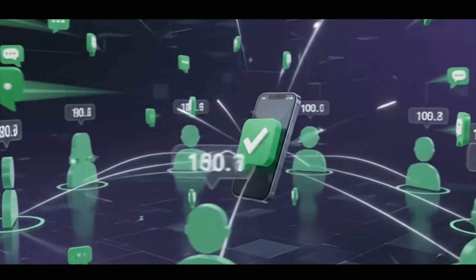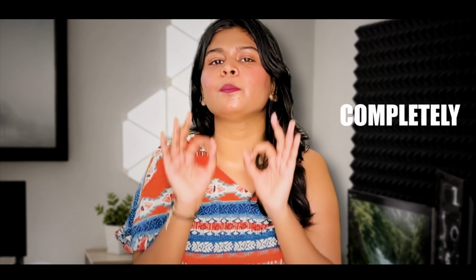What if you could send WhatsApp messages to hundreds of people at once? No copy paste, no saving numbers, it's just completely free.